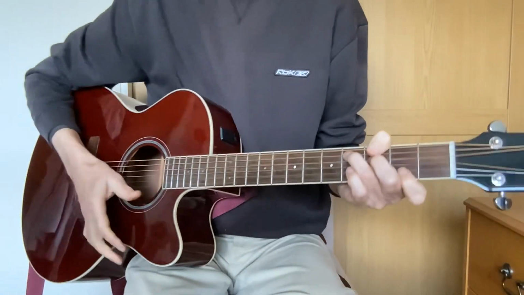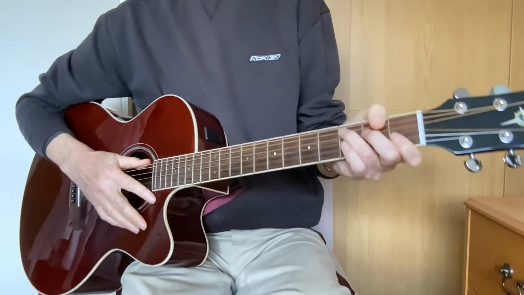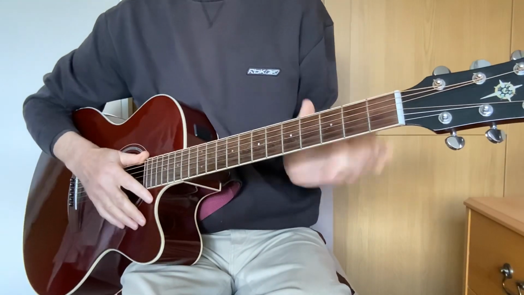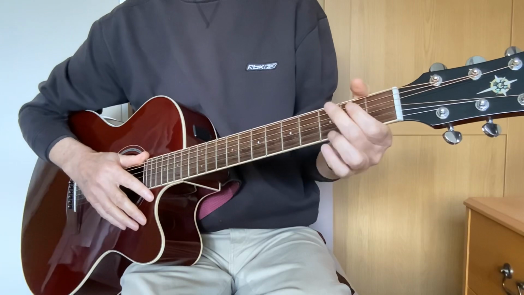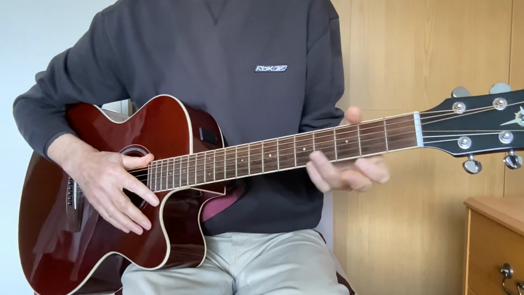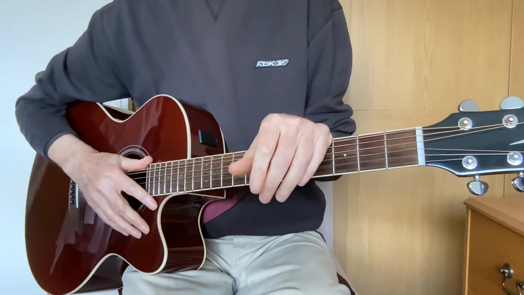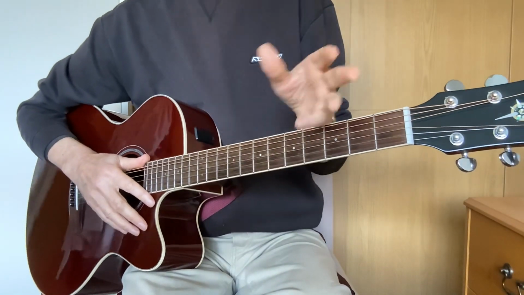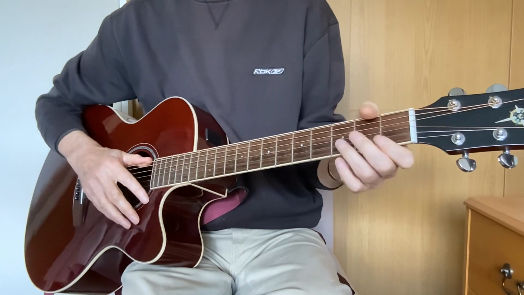Okay, well let's move on to the full version, as it were, without all the simplifications. So this time we're going to need a G chord. Now, as I said before, if you don't know a G chord yet, that's fine, just play G7, but we'll be doing the key of G next, so you will know that chord.